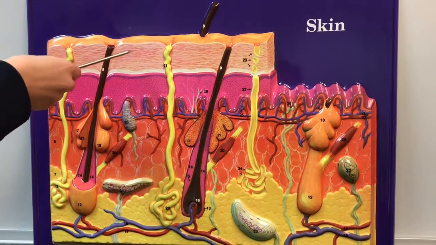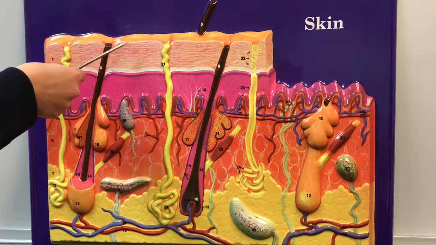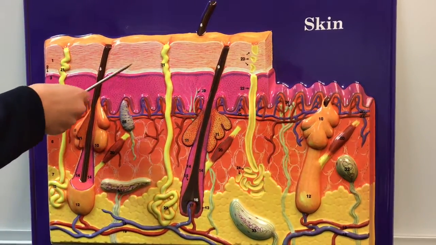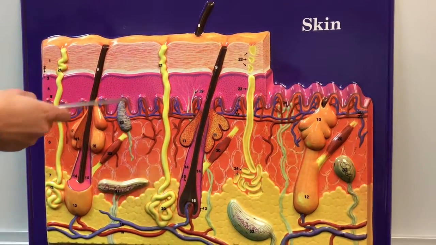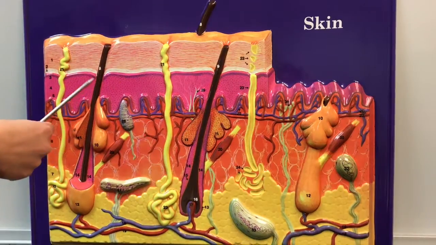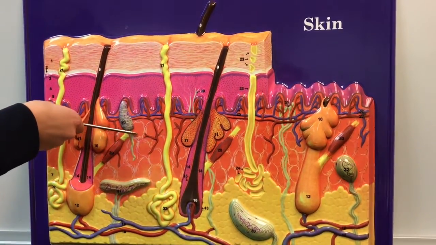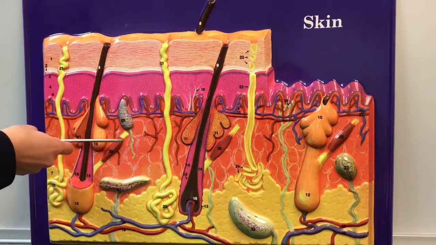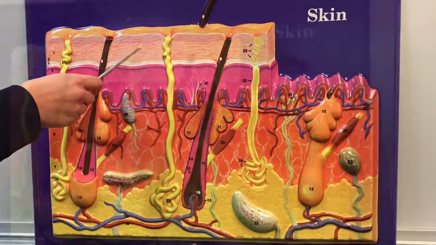The first layer, epidermis, is made up of stratified squamous epithelium, and you can see it right there. Whereas the dermis, which is under the epidermis, has areolar tissue and dense irregular connective tissue. Now the third one, hypodermis, is technically not a part of the skin, but it has areolar tissue and adipose tissue as well. So those are the three different layers of the skin.